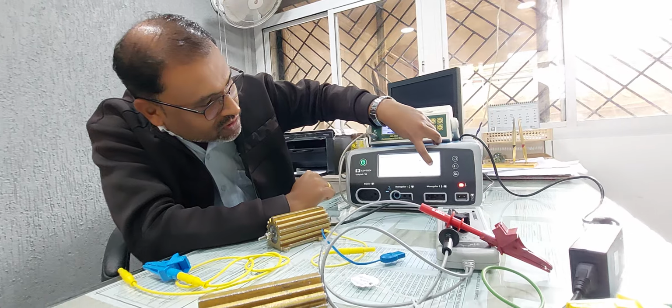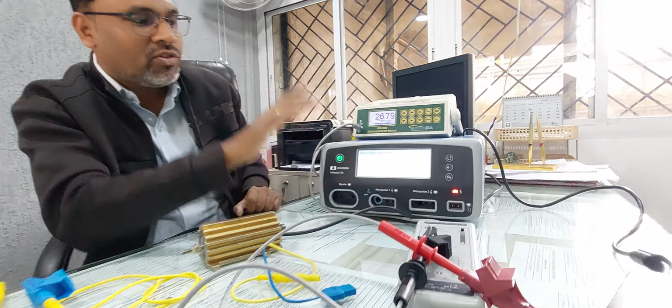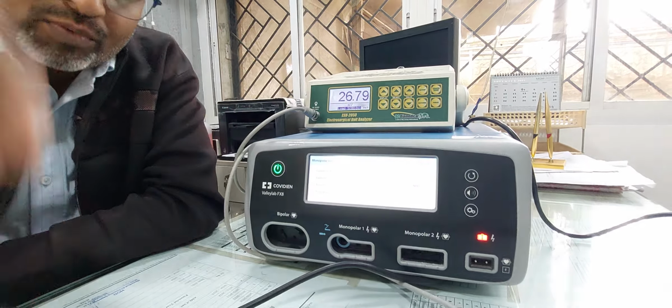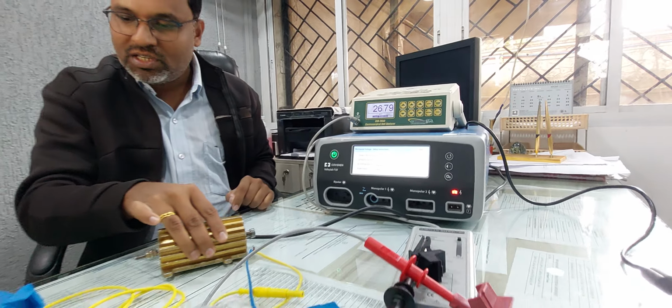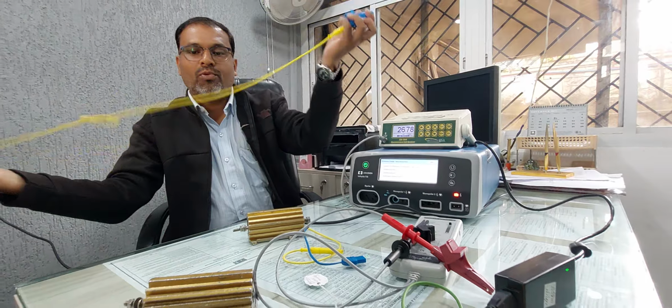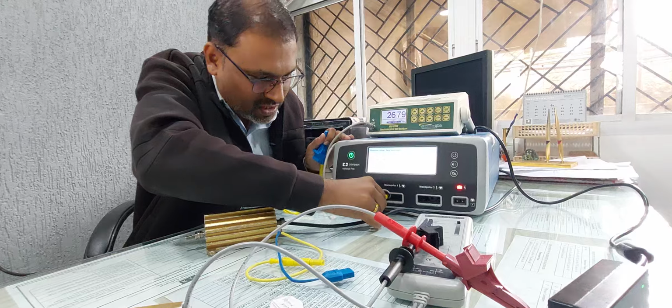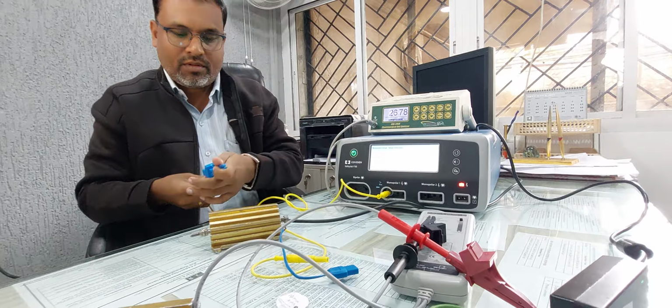So we just have to proceed to calibration. You have to read the setup. First, connect the 5k ohm resistor to the monopolar output. This is the 5k resistor. We have to connect it to the monopolar output. So this is the monopolar. Just connect it properly, right?